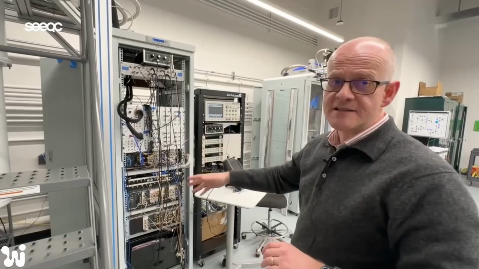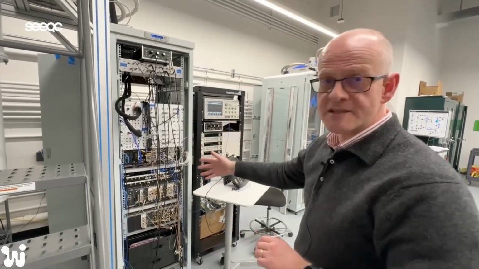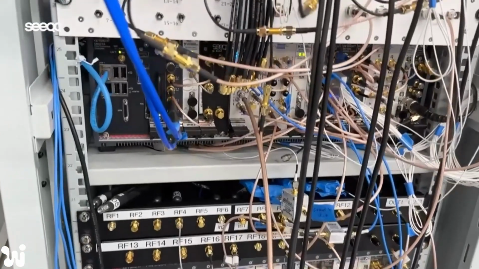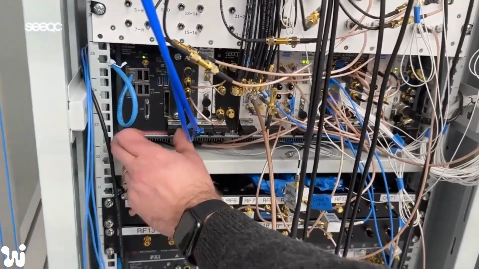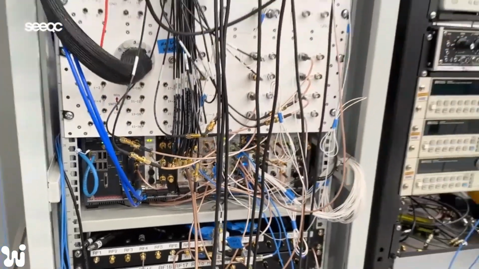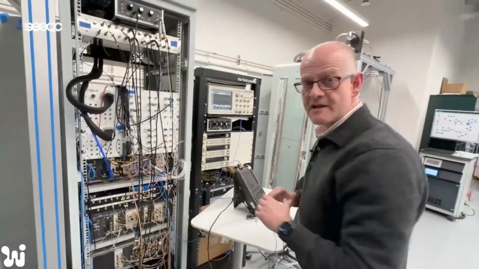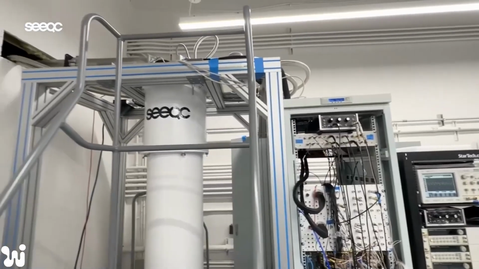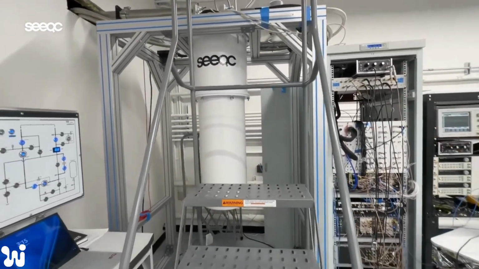We have digitizers, amplifiers, and mixers, everything here in this PXI, and it's also being remotely controlled. One of those modules is nothing more, nothing less, than a portable computer, which controls everything inside here. And wires are being run to this dilution refrigerator down to millikelvin temperatures.